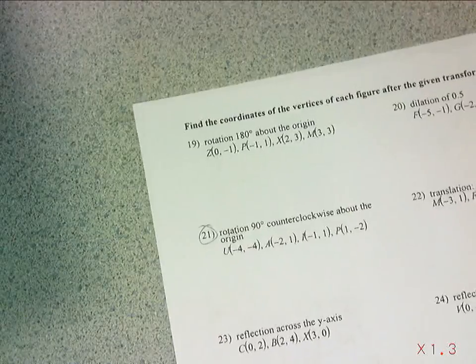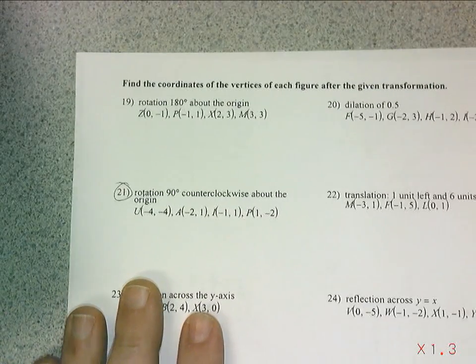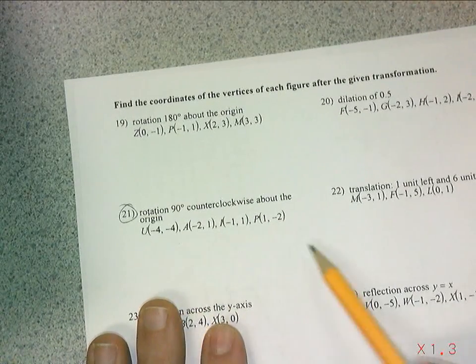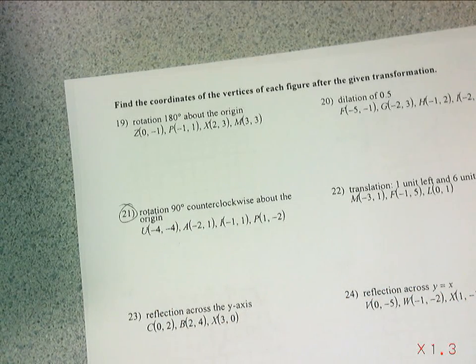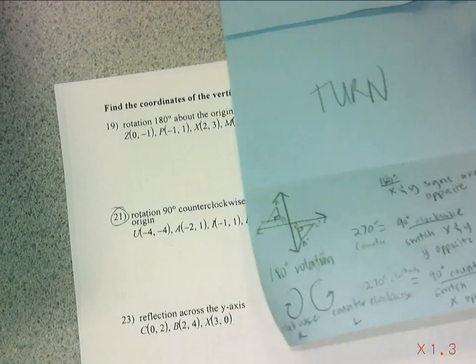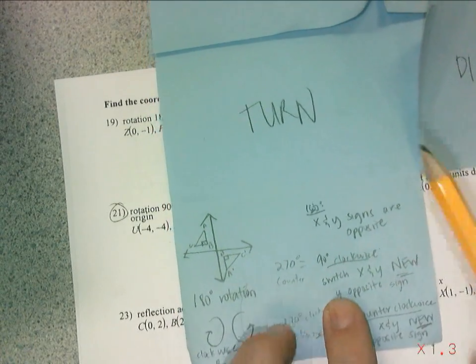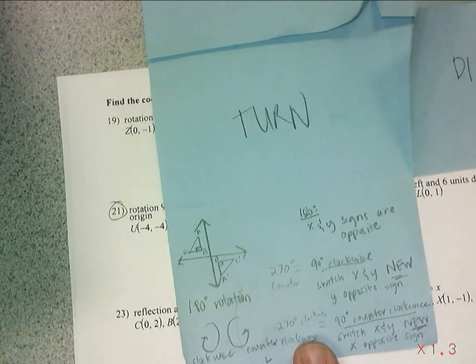Now I get to go through a couple with you. So I'm going to start on 21 on your test review. And here it just gives me a series of points, and it tells me to do something specific to them. Now, this is where having your little foldable comes in handy to remember those rules. Because when you rotate 90 degrees counterclockwise, the rules tell you that you are going to switch the x and y coordinates and that the new x is going to change signs.